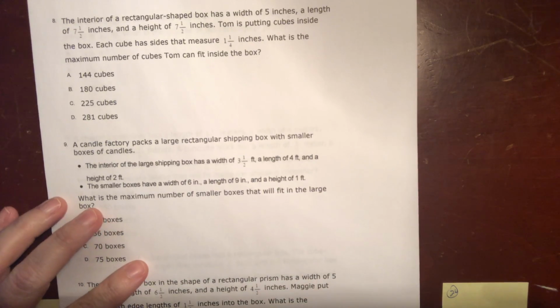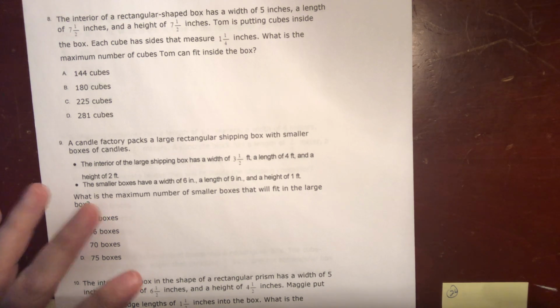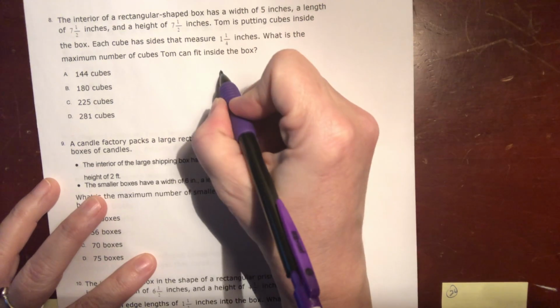All right, number 8. The interior of a rectangular shaped box has a width of 5 inches, a length of 7.5 inches, and a height of 7.5 inches.